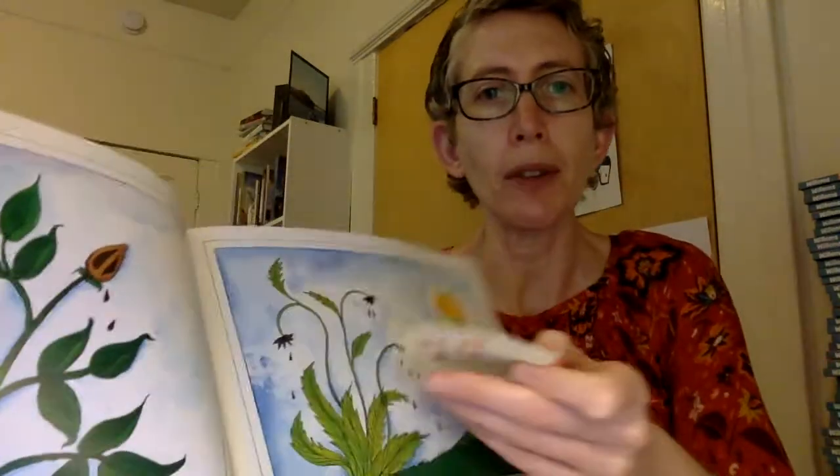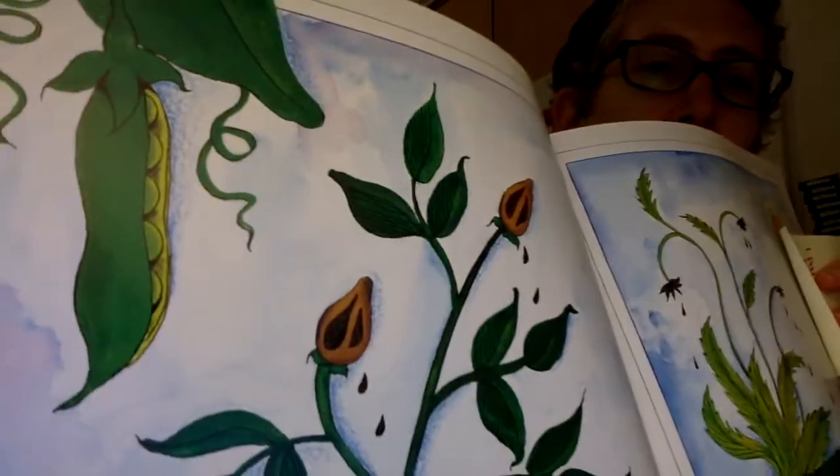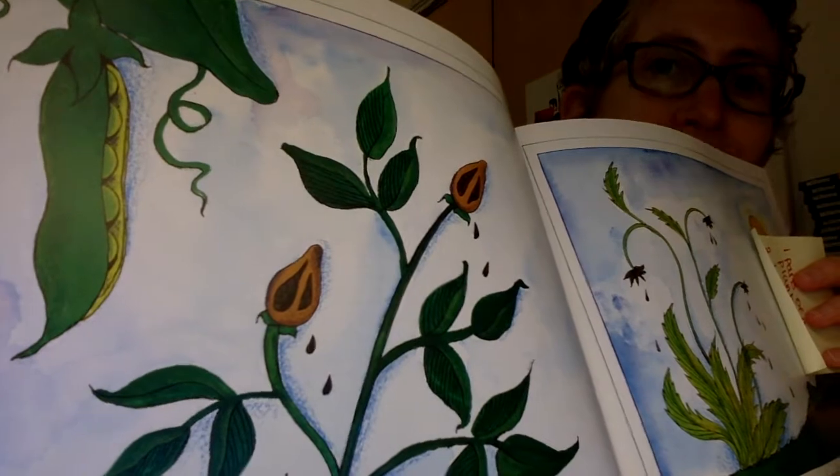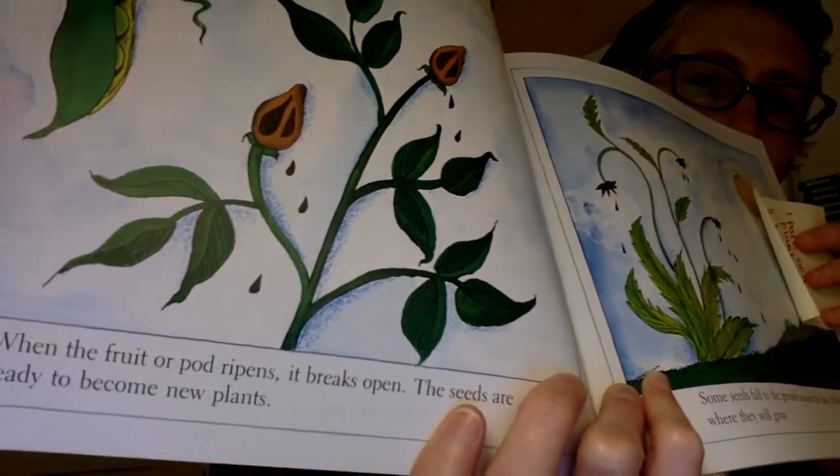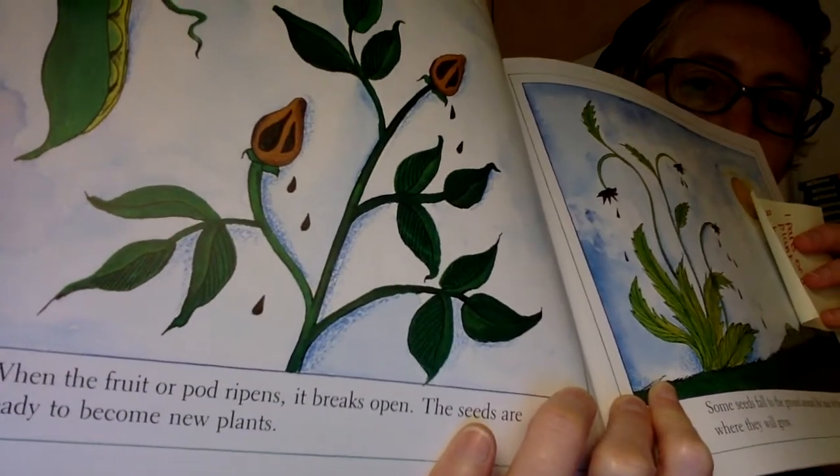When the fruit or pod ripens, it breaks open. The seeds are ready to become new plants. Does that look like a pea? It sure does. And there's the seed pod opening, getting ready to become a new plant. Some seeds fall to the ground around the base of the plant where they will grow.